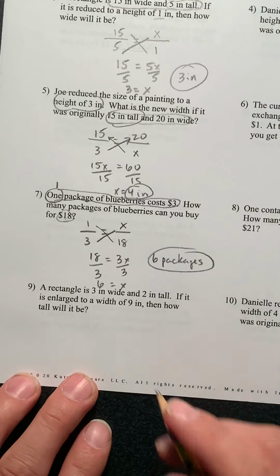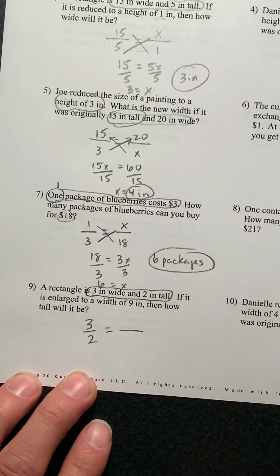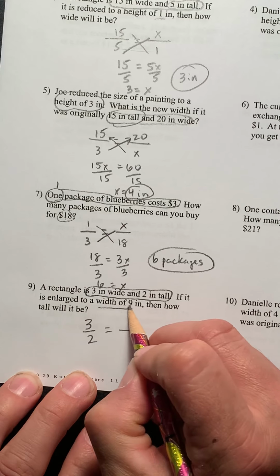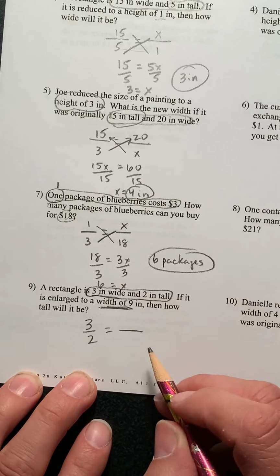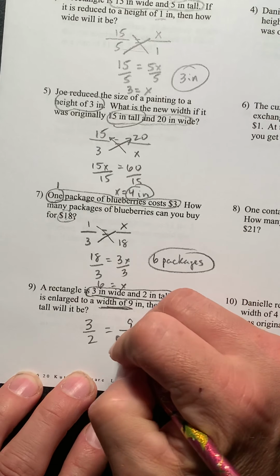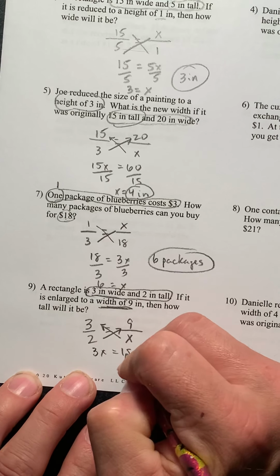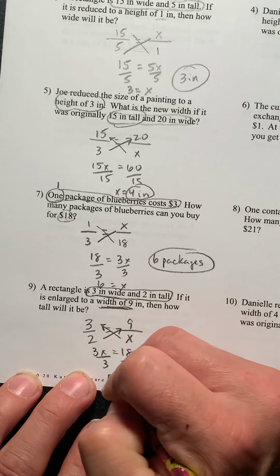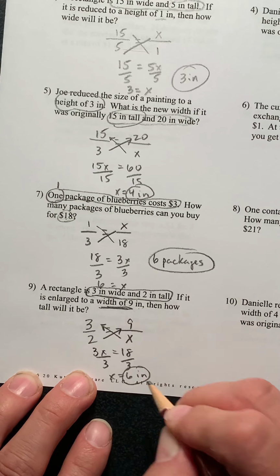And last but not least, number 9, the 3 and the 2 are the rectangle in the same sentence together. So we're going to go 3 and 2 tied together. The 9 is calculating the width, which matches the 3 as the width, right? So the 9 and the 3 are tied together. X goes in the empty spot, cross multiply. 3x is equal to 18. I'm going to divide by 3. X is equal to 6. My measurement in this case is in inches. So I end up with 6 inches.